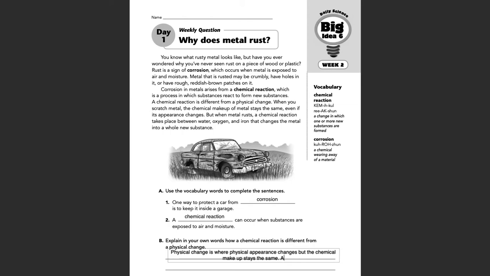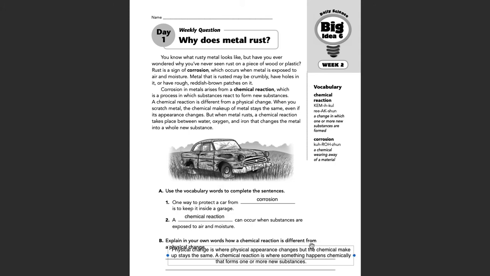Whereas a chemical reaction is where something happens chemically that forms one or more new substances. And there's your response to part B.